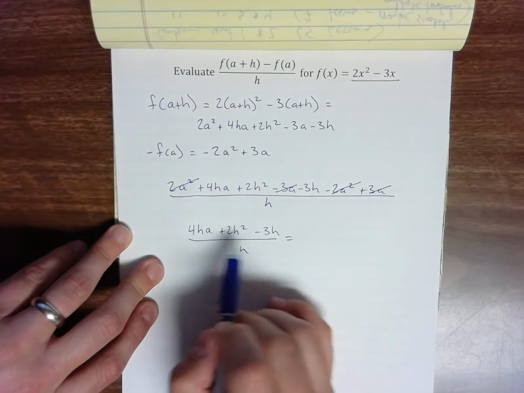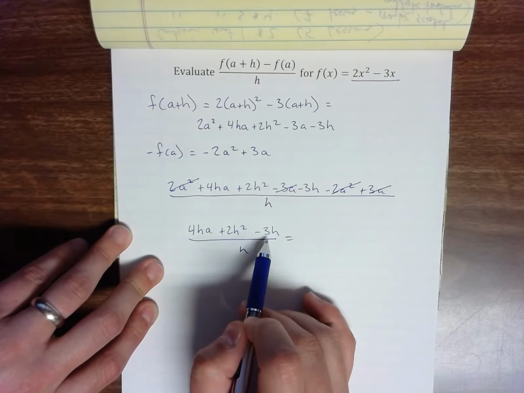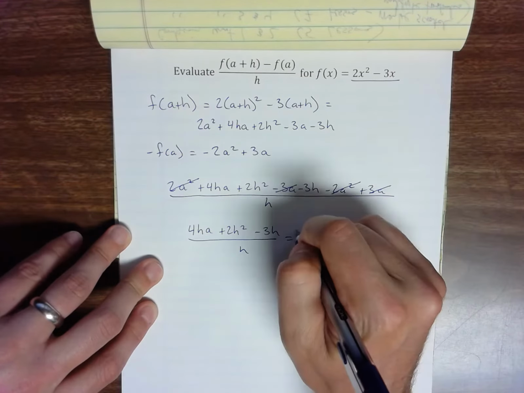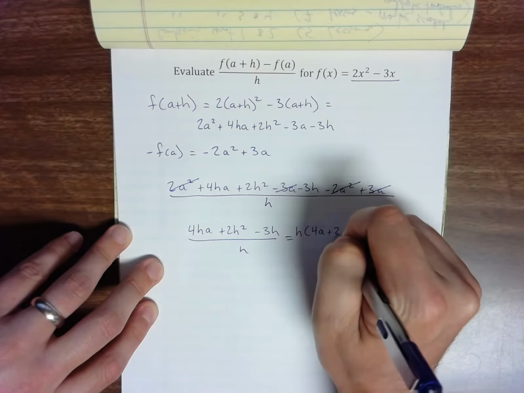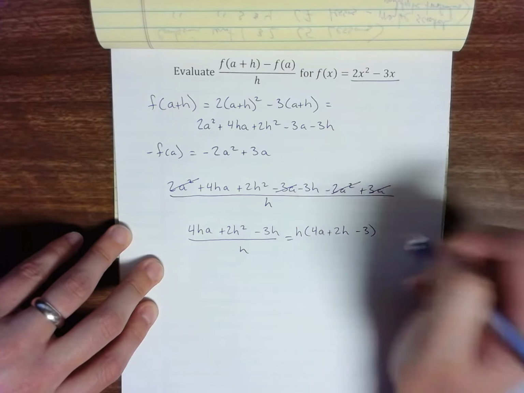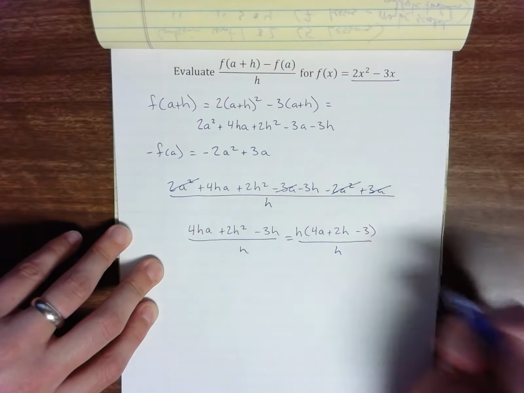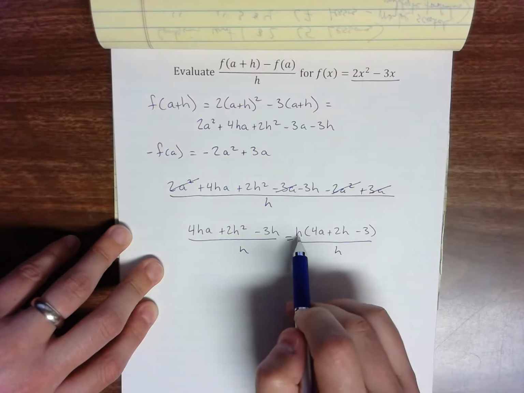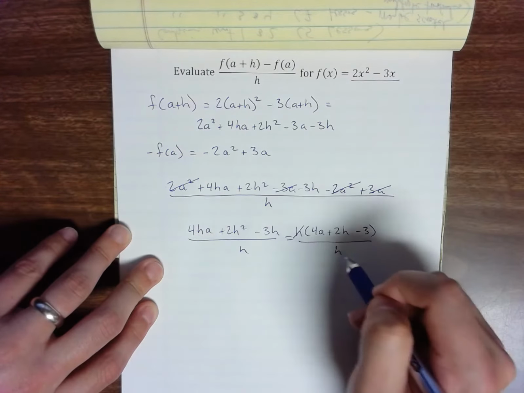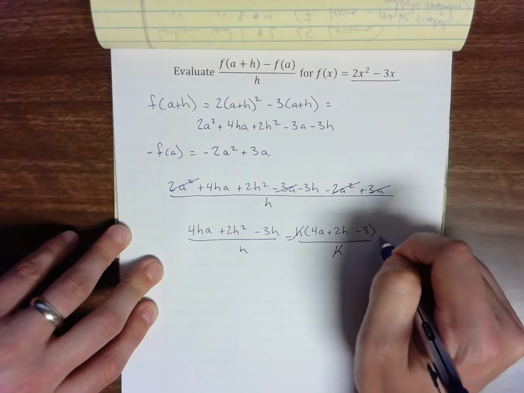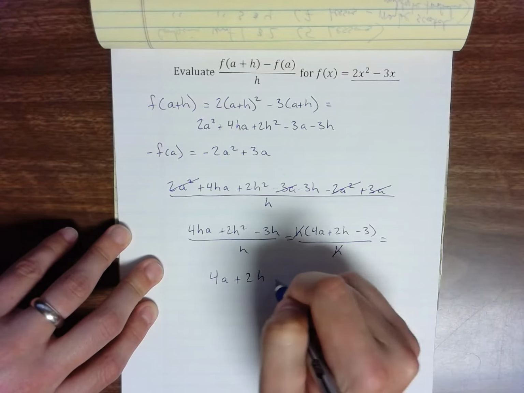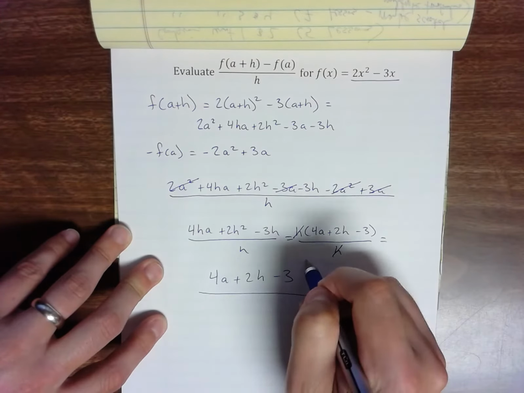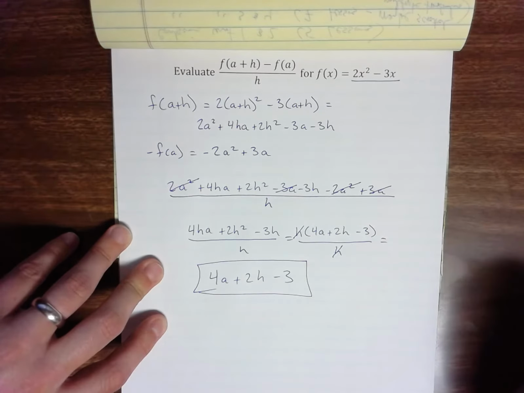On the top, notice each of these terms has an h. So let's factor h out. So I'd have h times 4a plus 2h minus 3 all over h. Well, h divided by h cancels out, right? Divides away. And I'm left with 4a plus 2h minus 3. And that is our difference quotient.